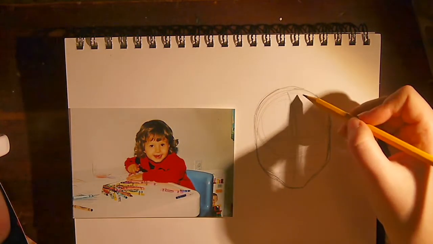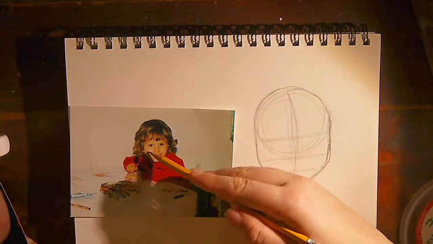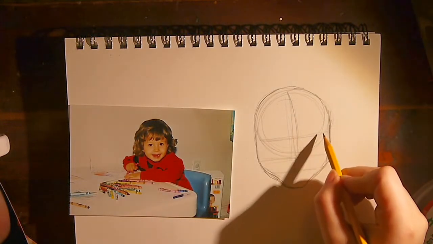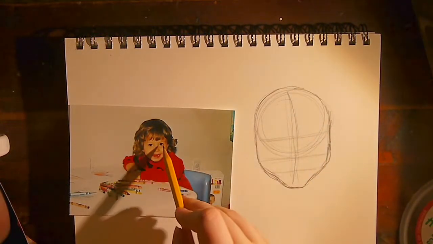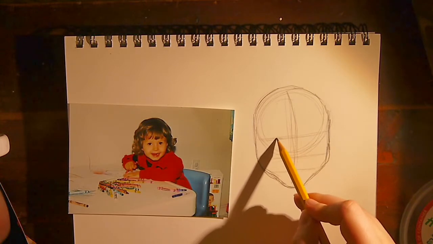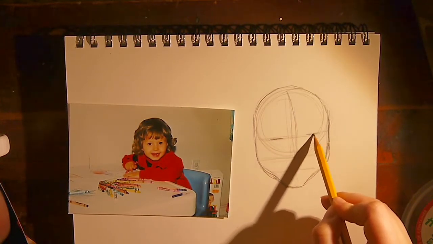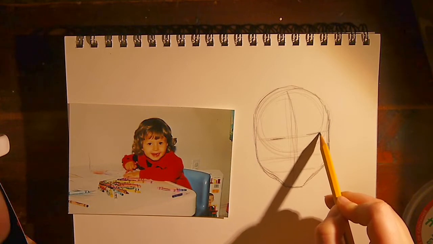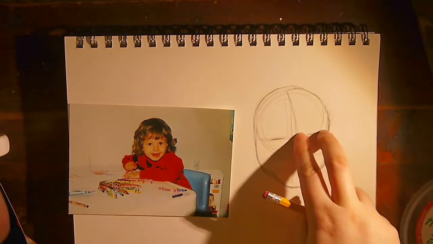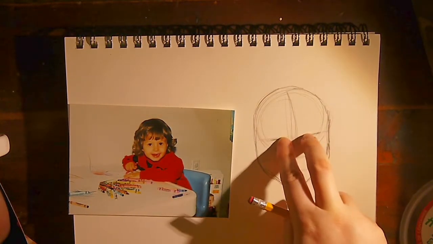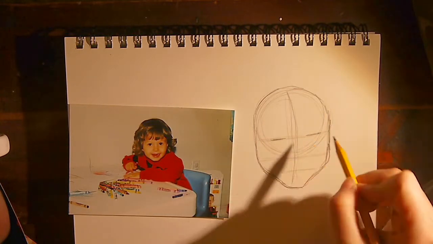So because my face is at an angle, you'll see that there are different amounts of space on the sides of my eyes. So there's a little more on one side than the other. So I am just making note of that and plotting my eyes and what position they are going to be in before I draw their actual shape, and then measure them to make sure the spacing is correct.